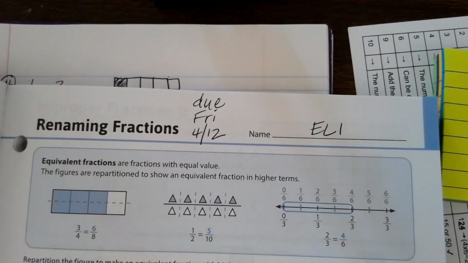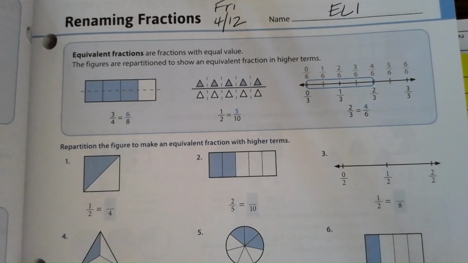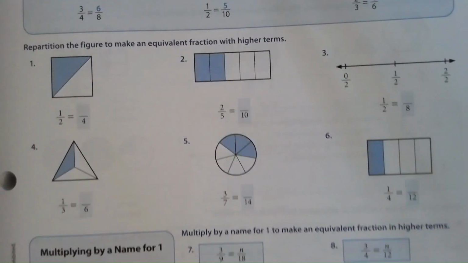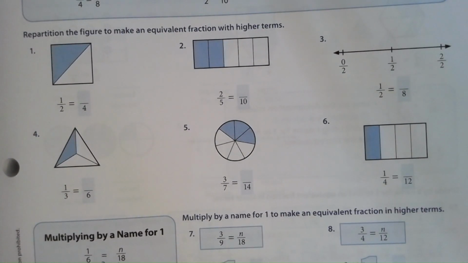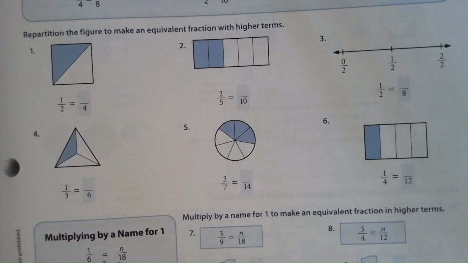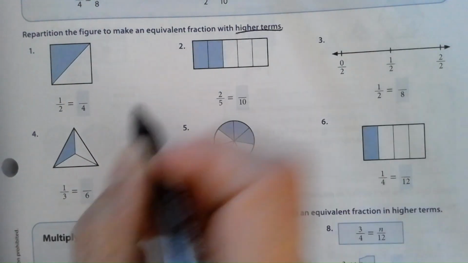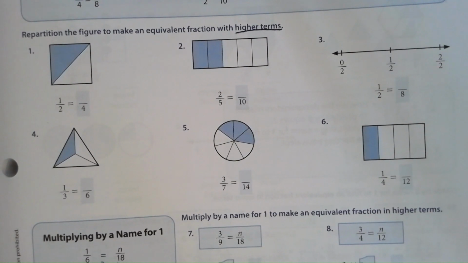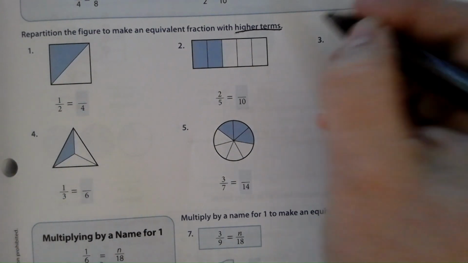Okie dokie, everybody with me? So let's take a quick look at all of these and make sure we understand what to do. All right, so here where it says repartition the figure to make an equivalent fraction with higher terms. Okay, so when it says higher terms, it means that our numbers are going to get bigger. So when they get bigger, what are we doing? We're dividing? No, we're going to multiply.